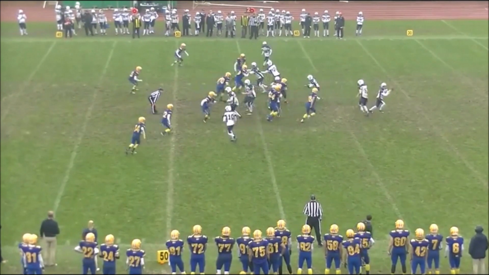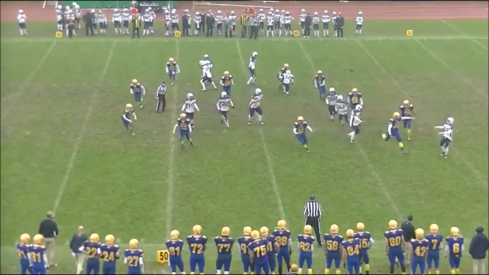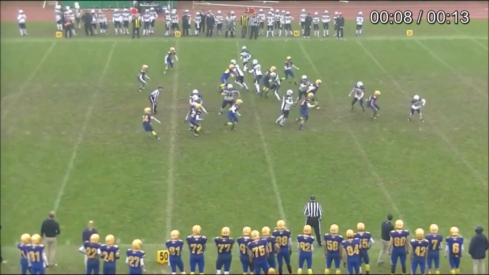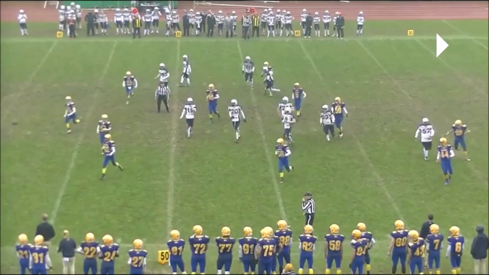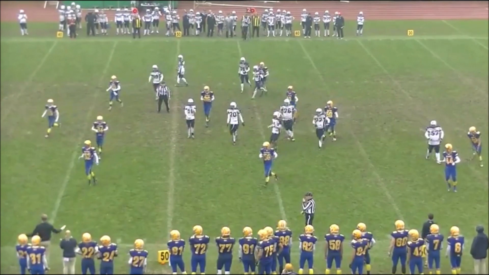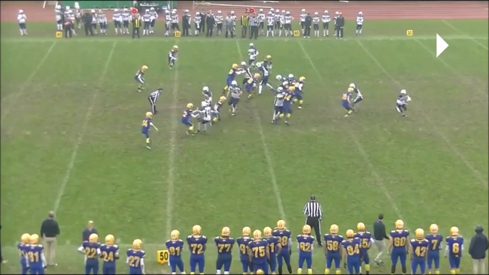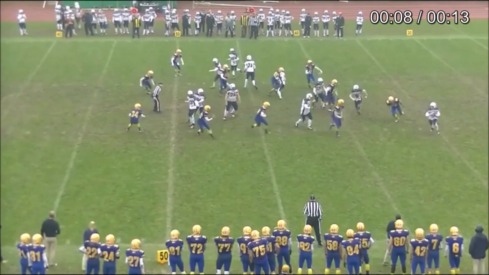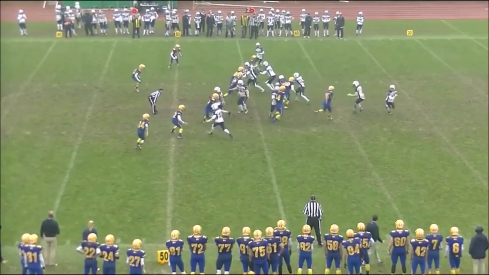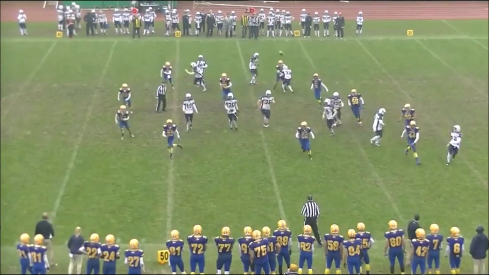And even as the play develops, as he's moving around, he's still looking interested, attentive, he's got good balance, and his body shows us that he wants to be there and that he's engaged in the play. So all around, this is good body language by this umpire.